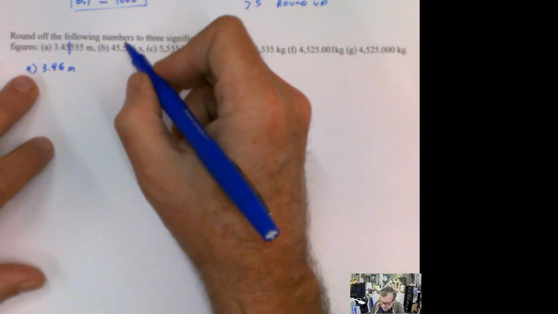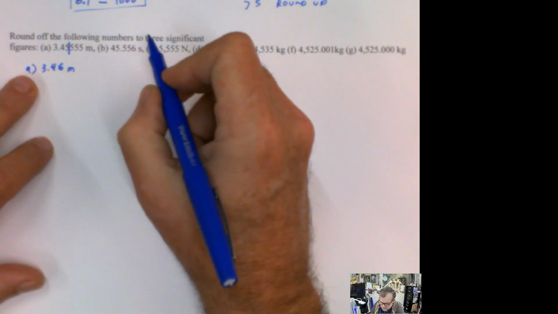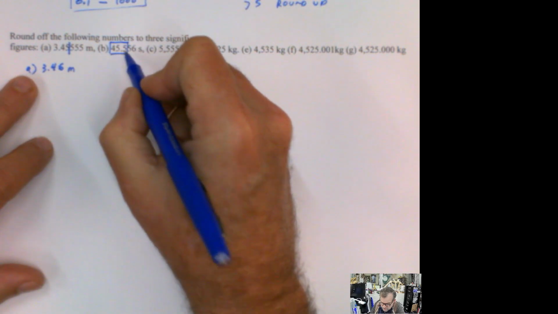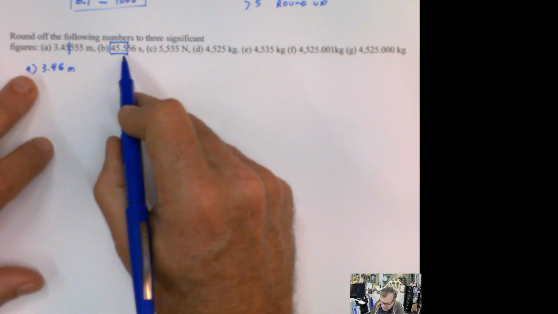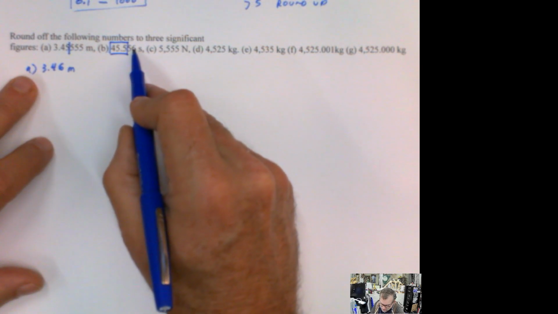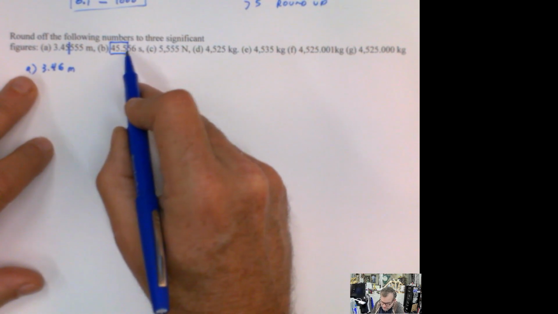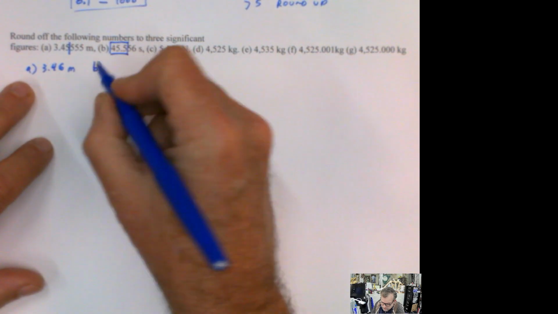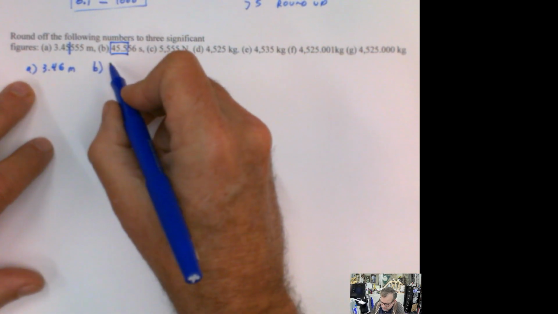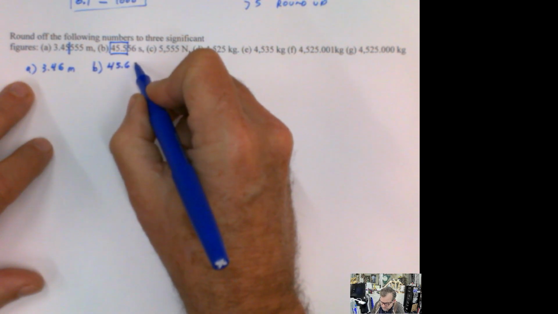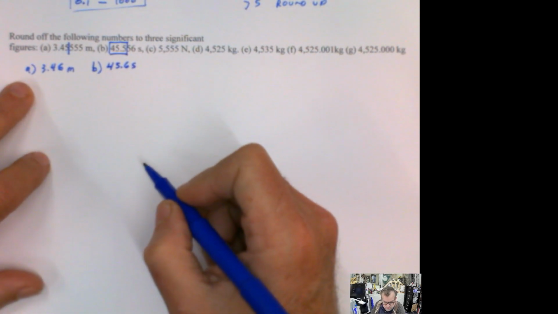The second one, same situation. You have five significant figures. We're going to cut it to 3, and we just see what is happening after the 5. The number that follows is 56, so it's bigger than 50 in this case. So for part B, same situation, it's bigger than 5, round up, and then we will have 45.6 seconds. Now let's keep going.